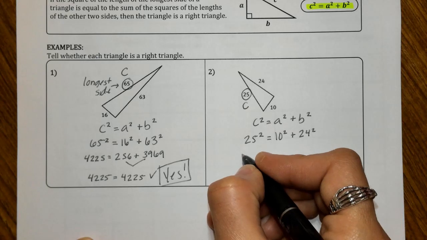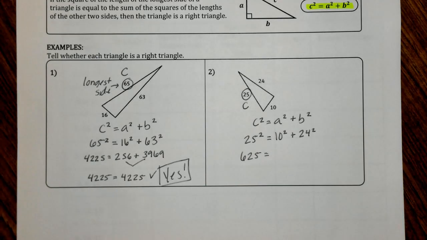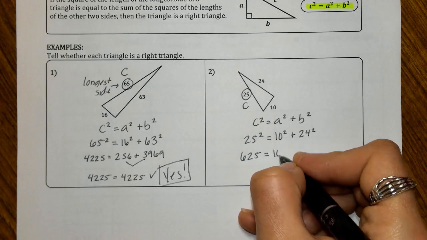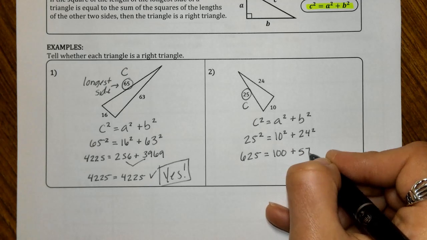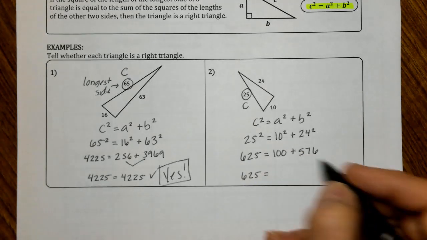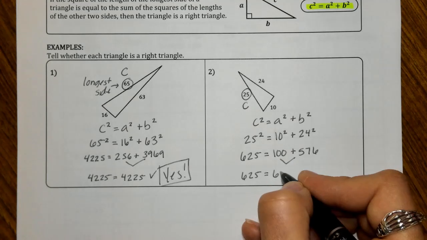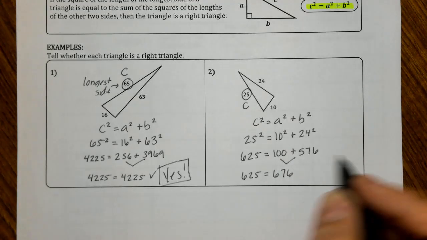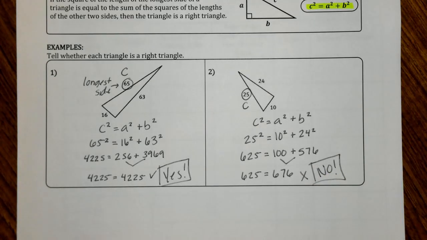So 25 squared is going to give you 625. I always recommend my students have up to 25 squared memorized. 10 squared you should definitely have memorized as 100. 24 squared is going to end up being 576. When we compare that sum to 625, we're going to find out the sum is going to be 676. These are not equal, therefore this is not a right triangle.